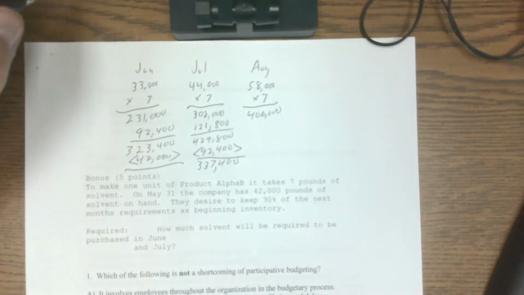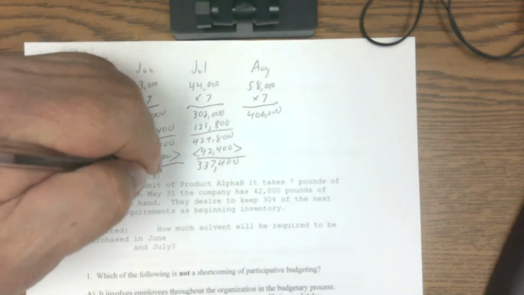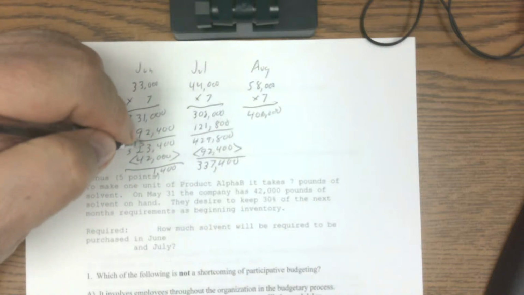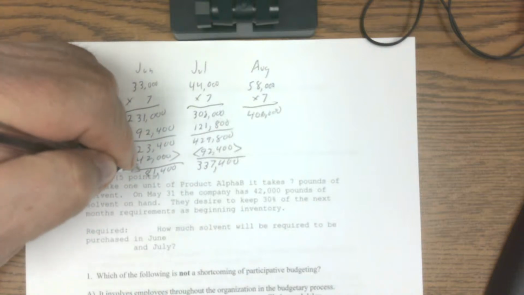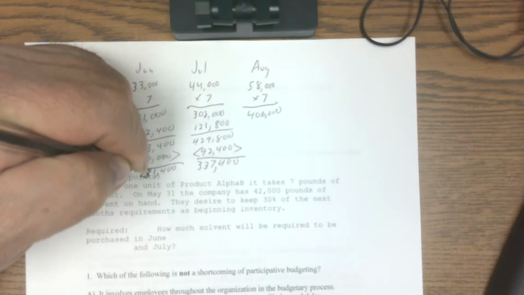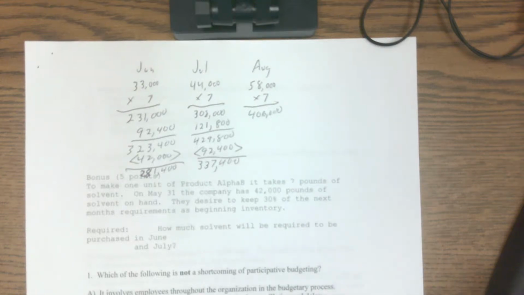So they need to buy 337,400 pounds in July, and 281,400 in June. Okay.